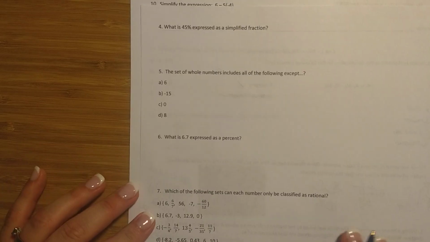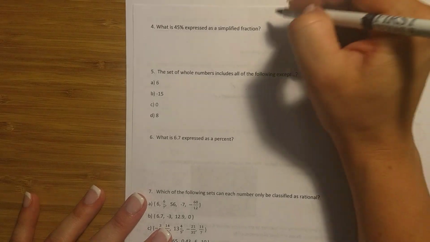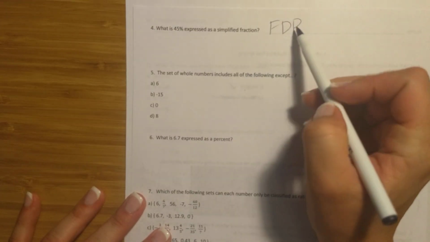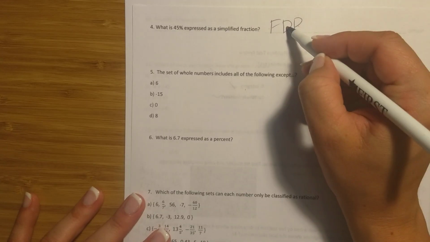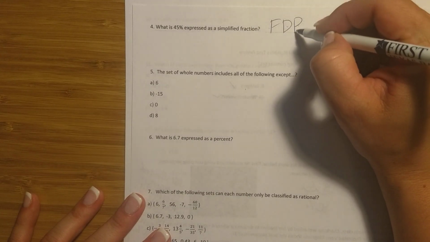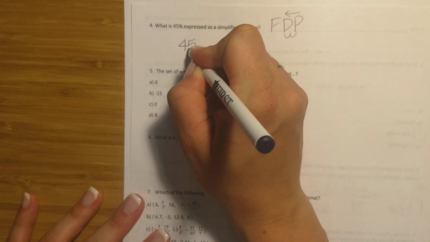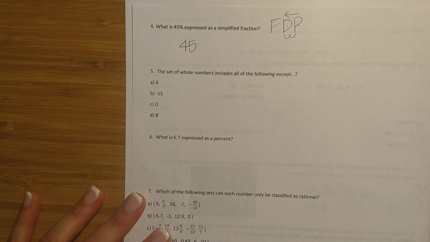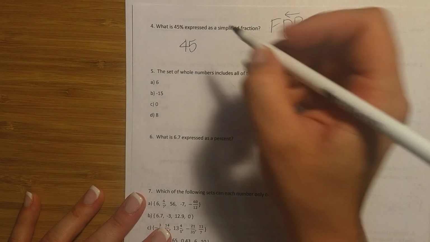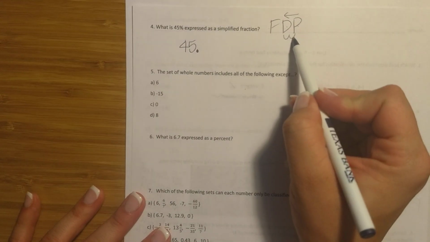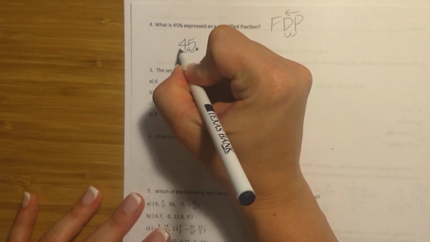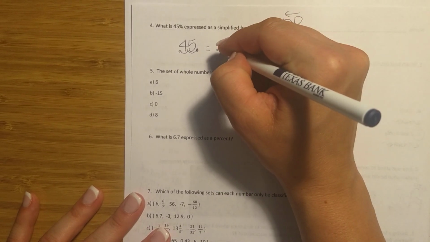Number 4. What is 45% expressed as a simplified fraction? Again, with our FDP, they want us to go from percent all the way back to fraction. In order to do that, I have to change it to a decimal first. Remember, we're going to move it, percent to decimal, which is that way. 45% does not have a decimal right now. If we're going to add a decimal, we always add it at the end because that keeps 45 as a whole number. Like we said over here, we're going to move it 2 times to the right. Now I have 0.45.